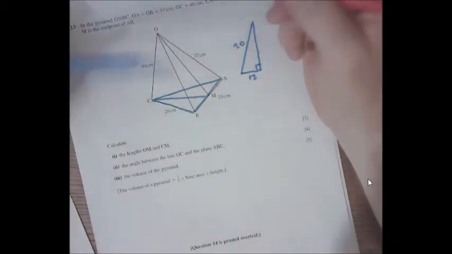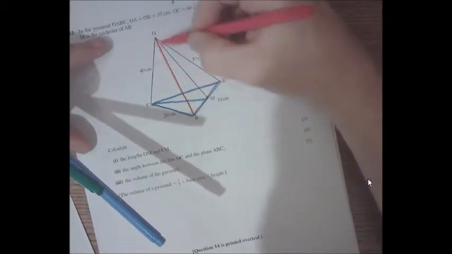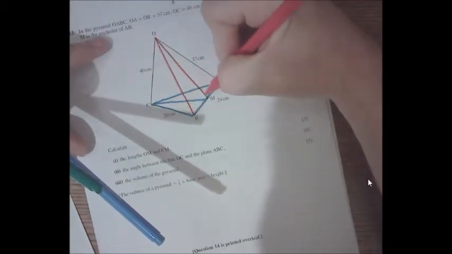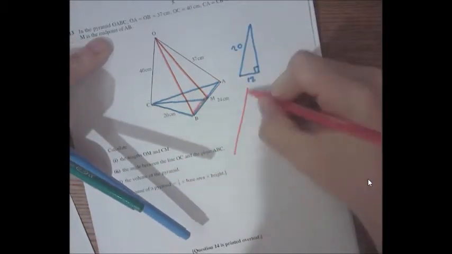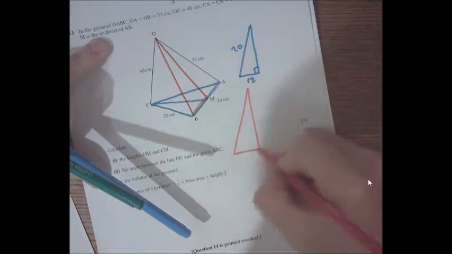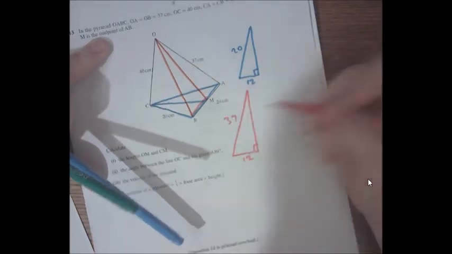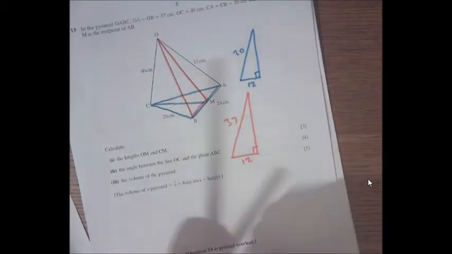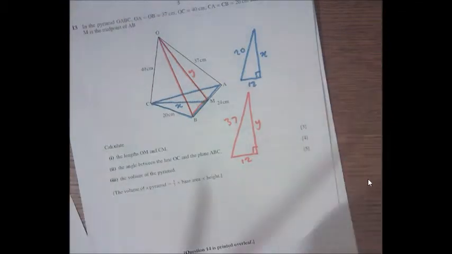This red triangle here, for the same reason, is a right angled triangle that has a 12 on the base, just like the blue one did, and it has a 37 on the hypotenuse. Now there's no harm in me naming stuff already. Let's call that X. Let's call that Y.